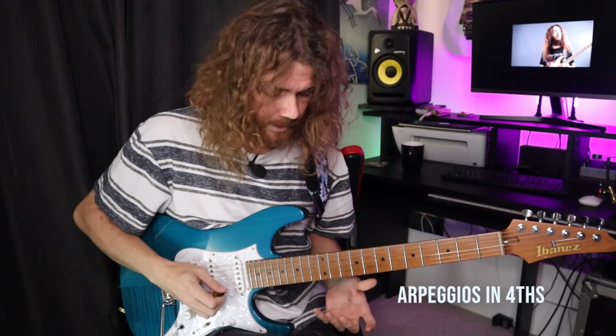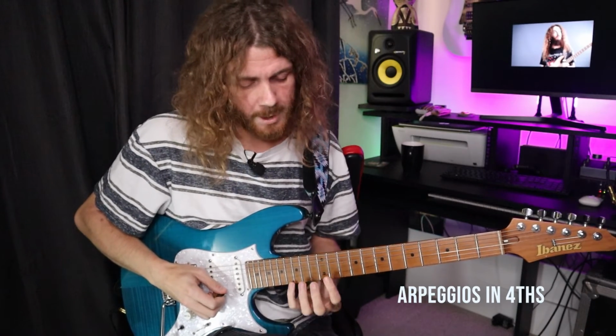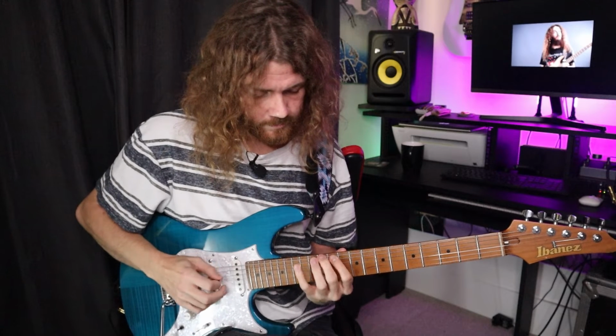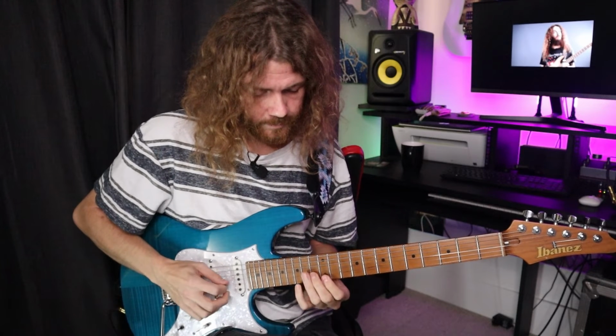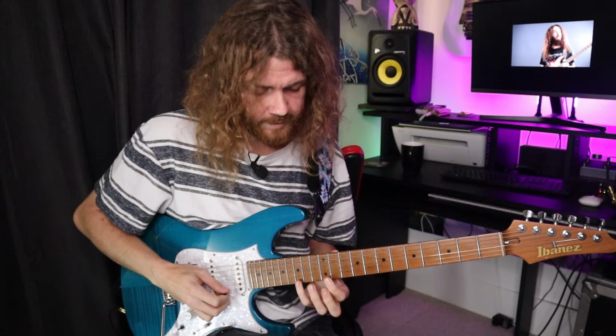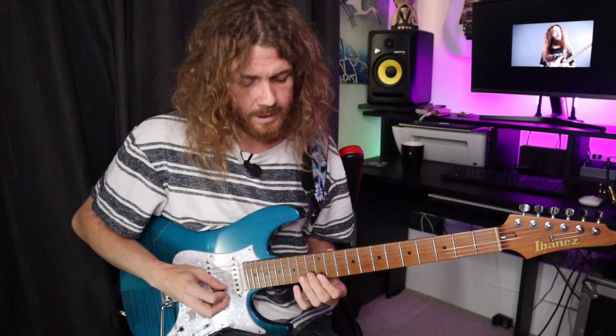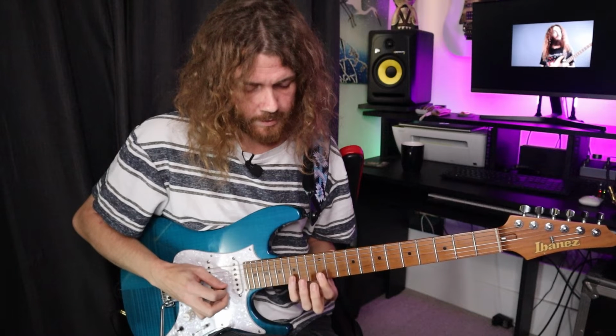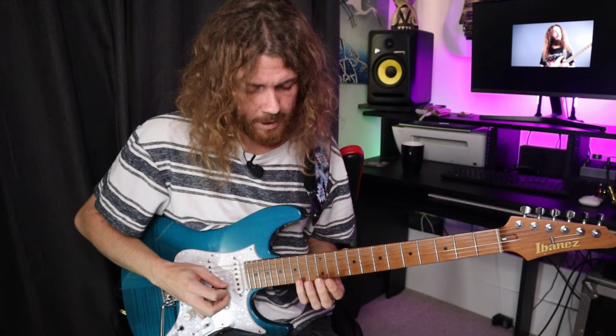So for an E minor, a nice little way of doing that is taking arpeggios in fourths. So that would be, that's an A minor 7th arpeggio, 15, 12 on the top E, 13 on the B, 14 on the G. Then the next arpeggio you'll do is an E minor 7th arpeggio, 15 pull off to 12 on the B string, 12 on the G, 14 on the D. So there's 2 arpeggios there.